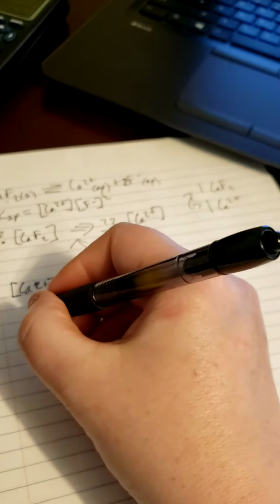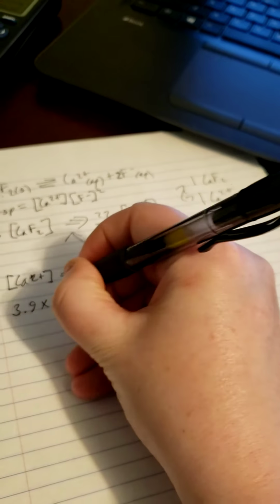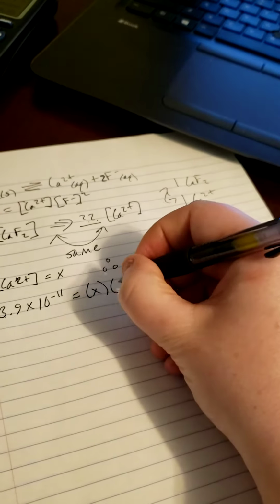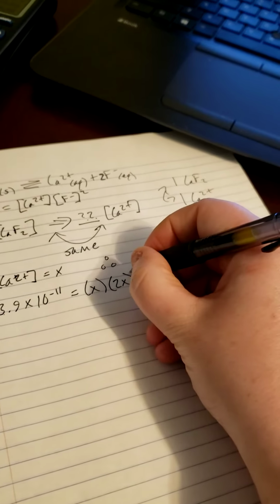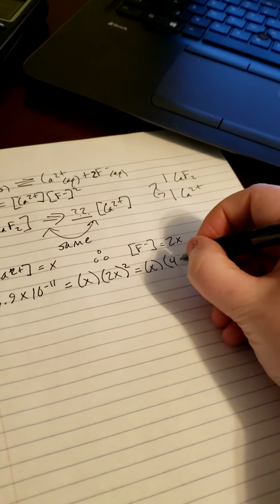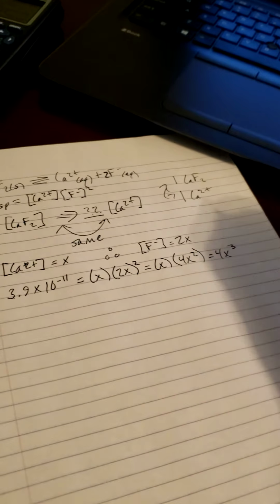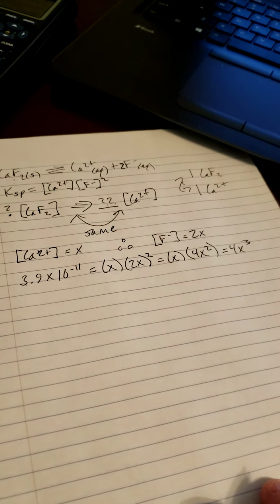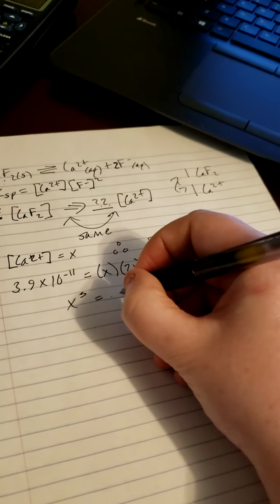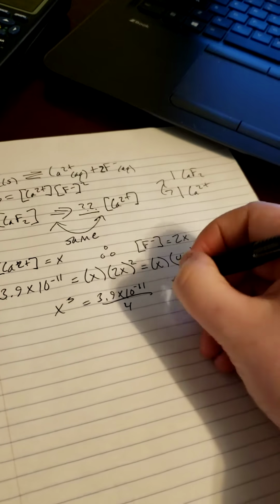Now let's plug that in. We have Ksp, which was given to us in the question: 3.9 times 10 to the negative 11. Ksp is equal to X times 2X squared. So 2X squared is 4X squared, times X is 4X cubed. So then X cubed is going to be equal to 3.9 times 10 to the negative 11th divided by 4.